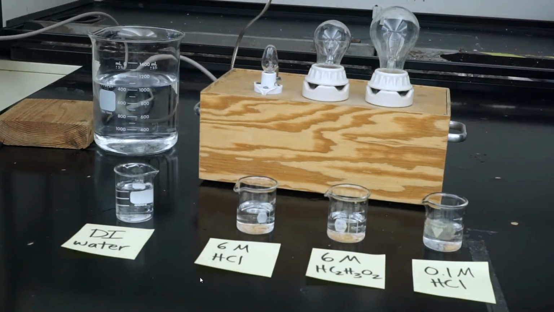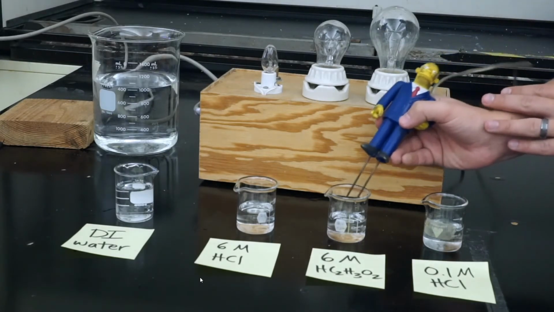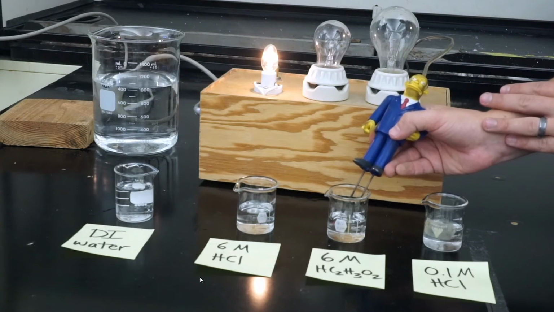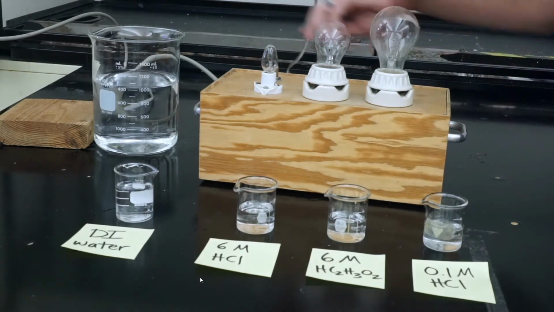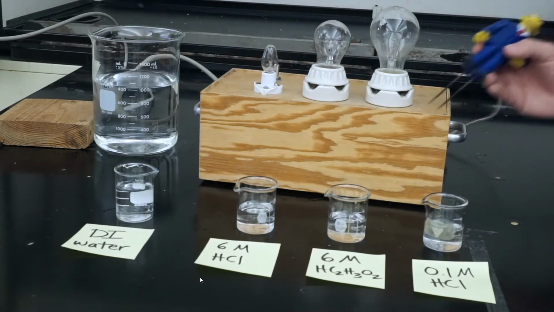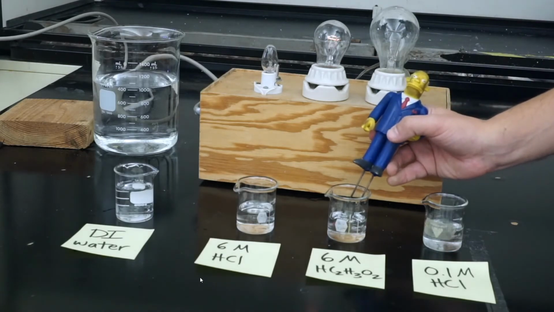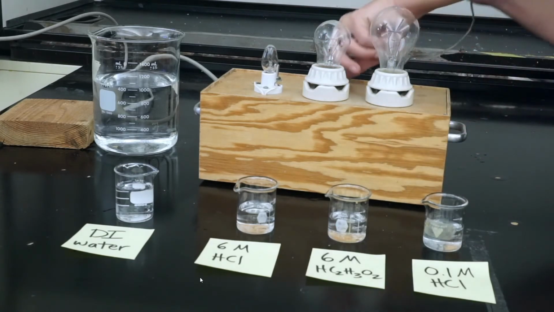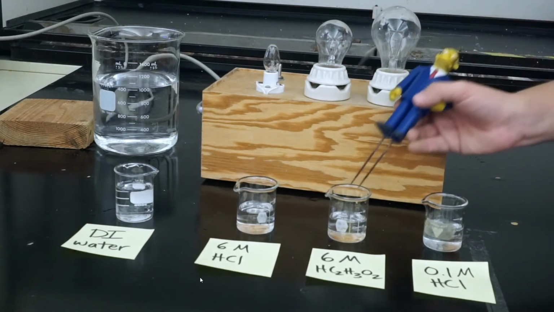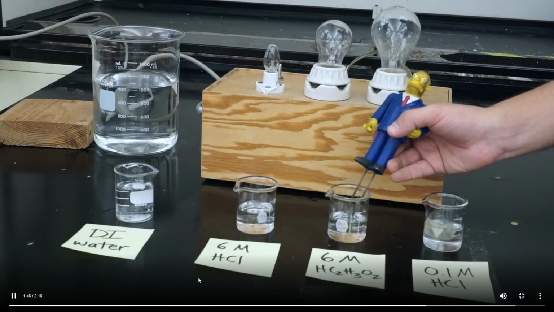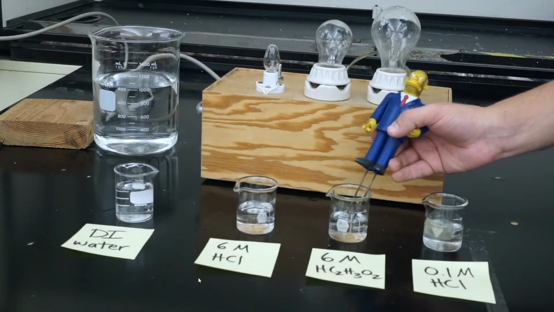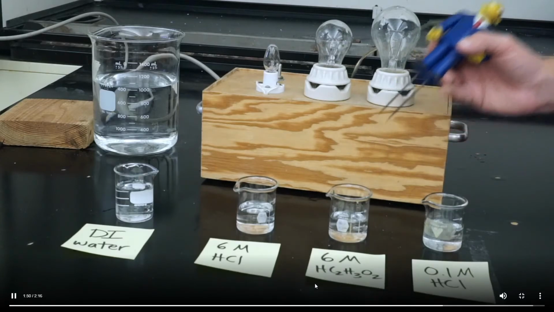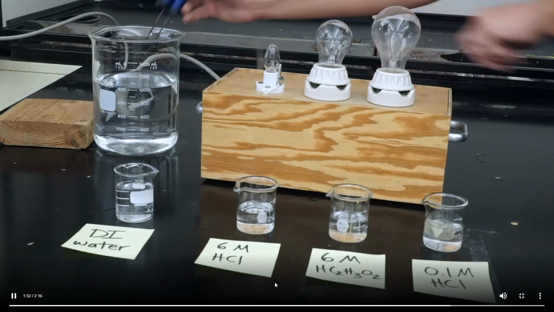Let's look at the acetic acid. Same concentration. We got some minor conductivity. Let's check the medium light bulb. We have just a very, very slight amount. You can see that light bulb is struggling to exist. And if we try the big one, we're not going to get it. So evidence again that we don't have complete ionization of that acetic acid.